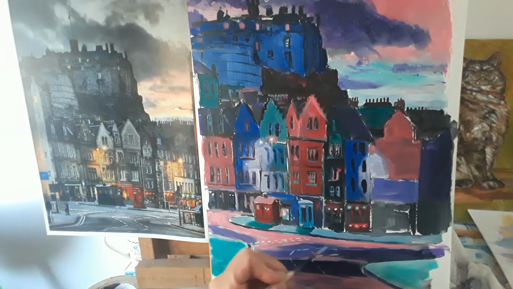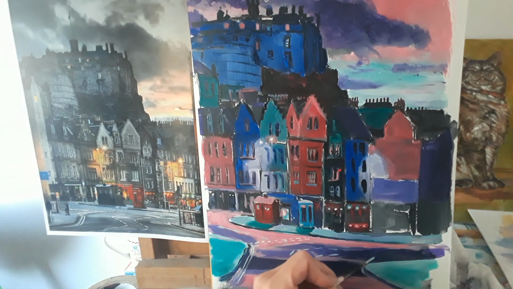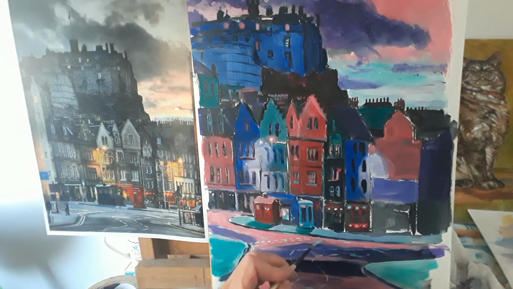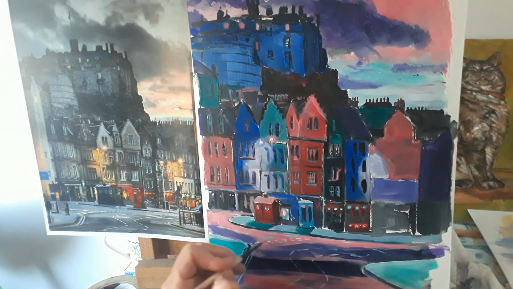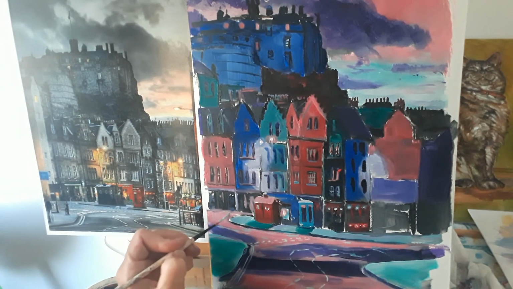And they kind of disappear a little bit over here. I'm not sure what the road markings are, so I'm just going to suggest. There's a few over here as well. And you've got a little bit of a paler area here as well. And there.